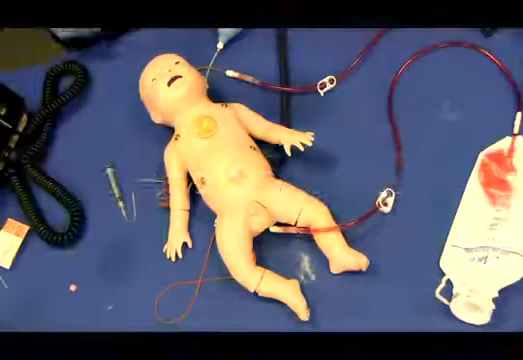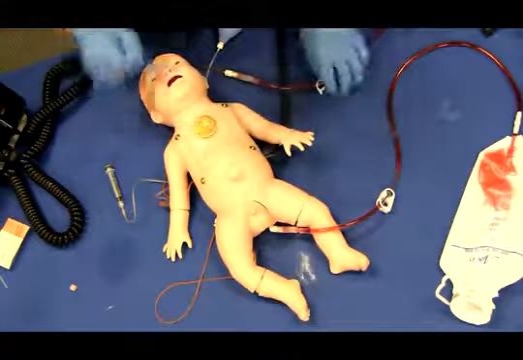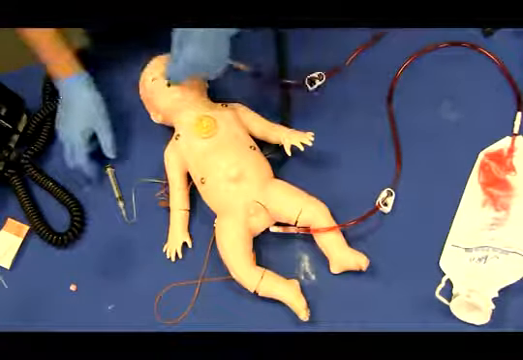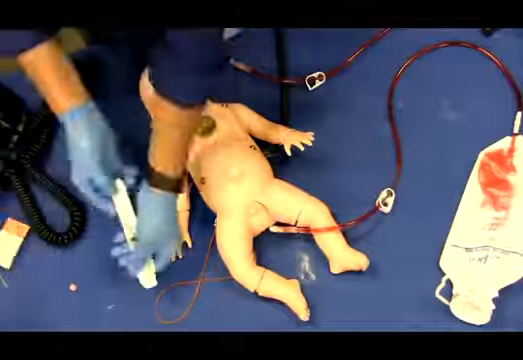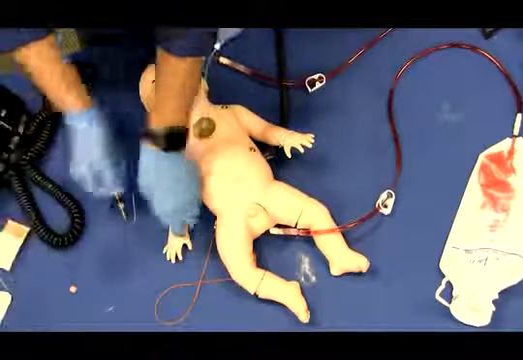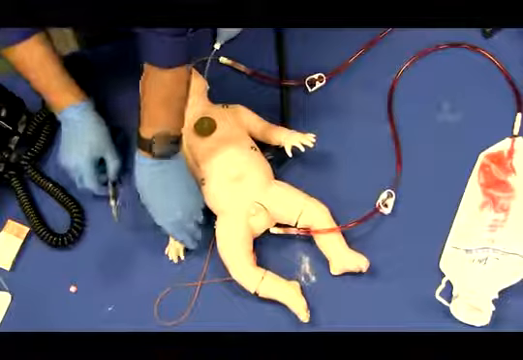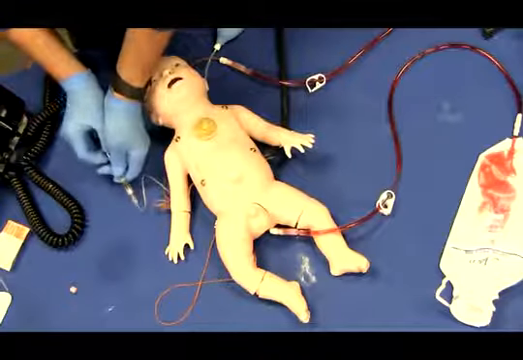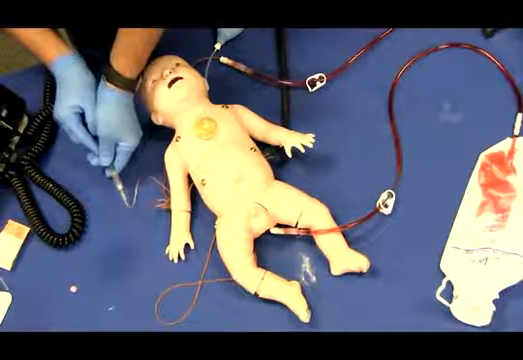For blood sampling, using one of the included 25 gauge needles, follow institution guidelines to perform blood withdrawals in the hand or foot. Flashback will occur when the needle is in proper position.